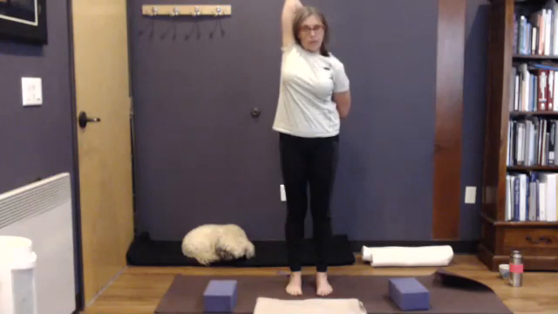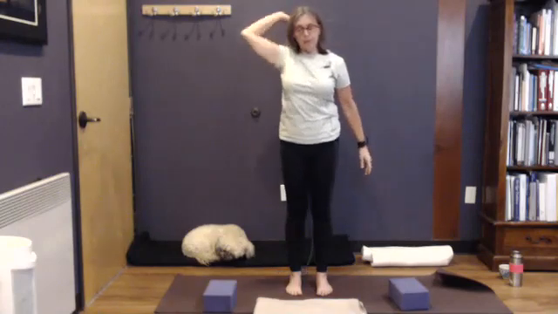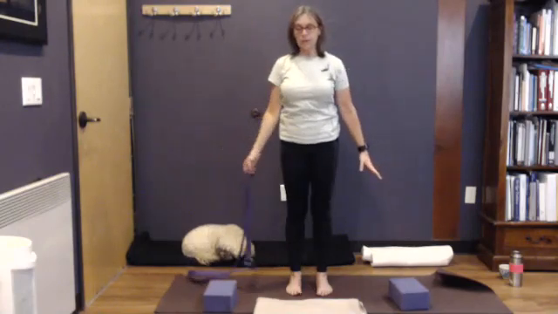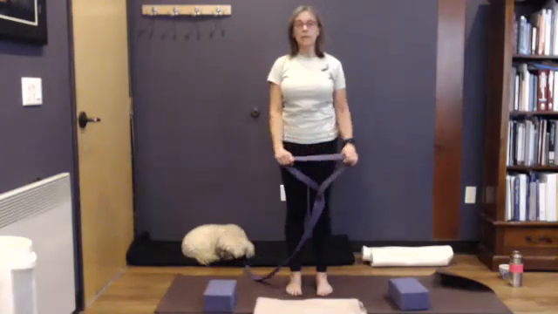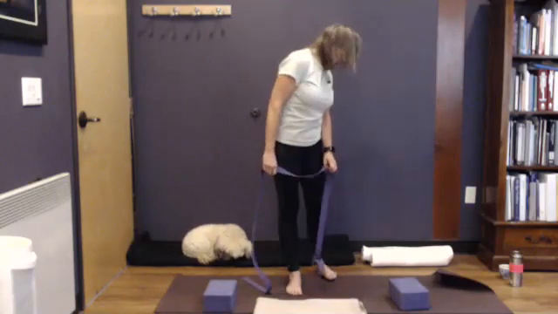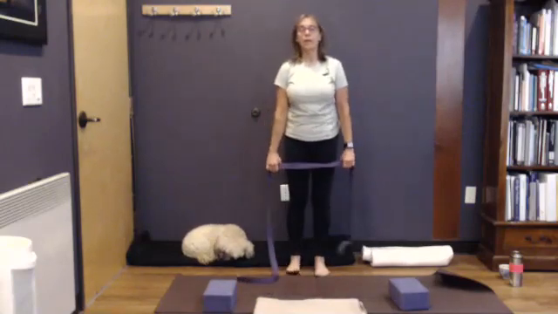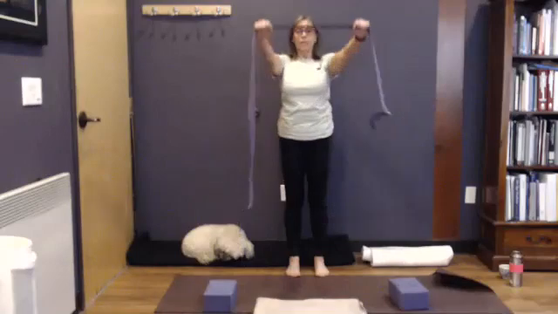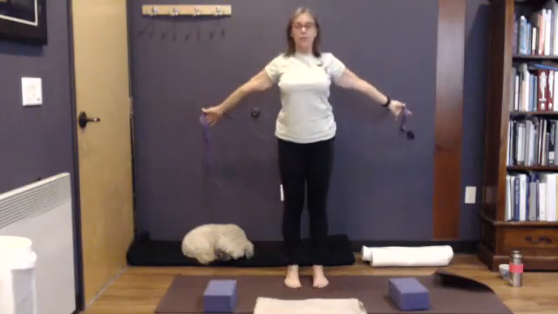And then we're going to release the bottom arm and the top arm and let both arms dangle. And then we're going to take the strap one more time. And this time you're going to inhale, lift the strap up. Exhale, let the strap slide through your hands as it goes all the way back behind you.